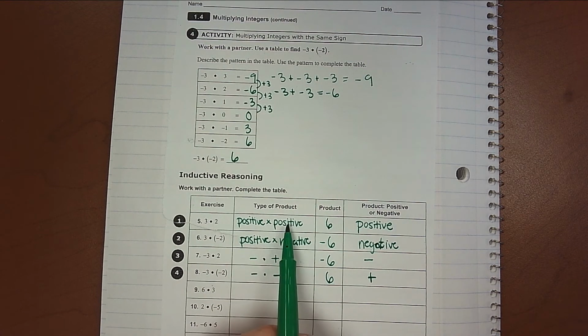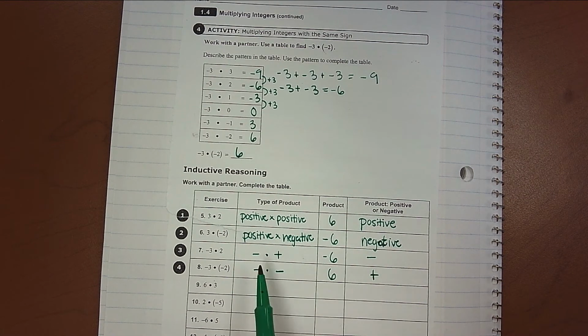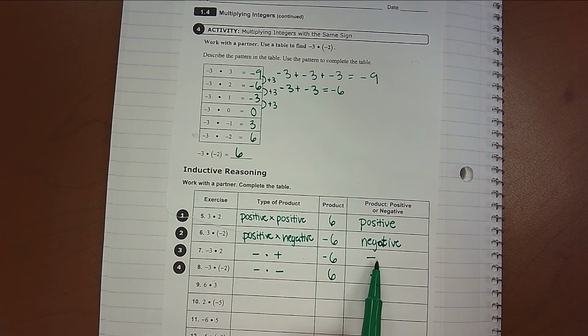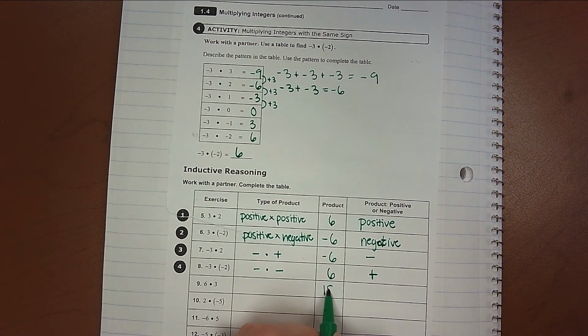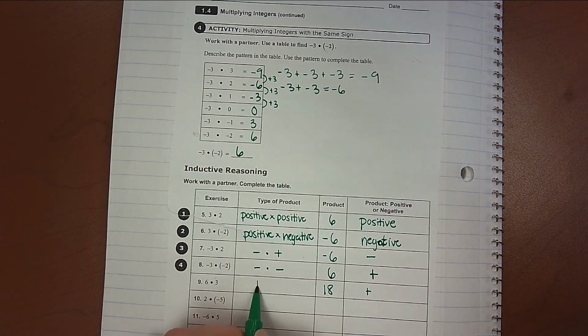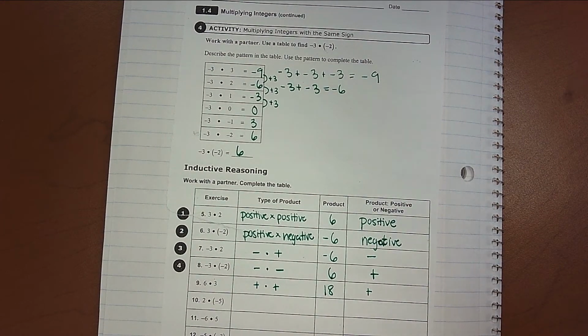When we have a positive times positive, it's positive. When it's positive times negative, it's negative. When it's negative times positive, it's negative. And when it's negative times a negative, it's positive. So 6 times 3 we know is 18. That's positive. So we've got a positive times a positive gives us a positive answer.